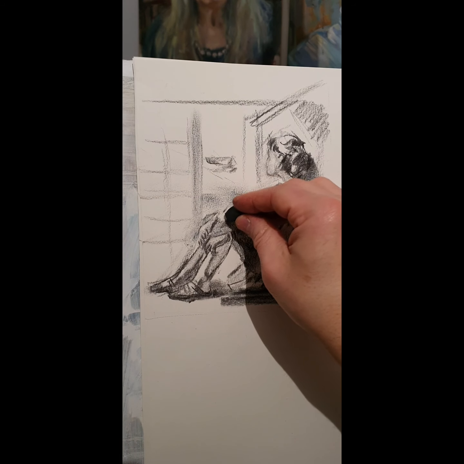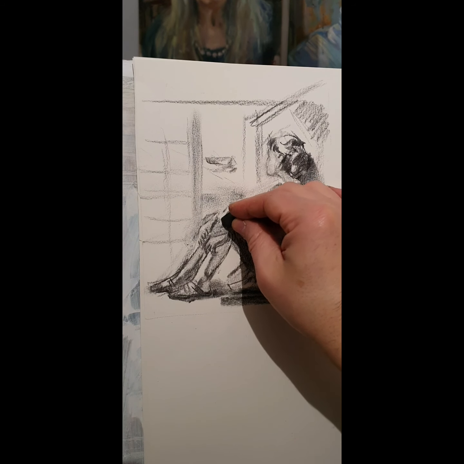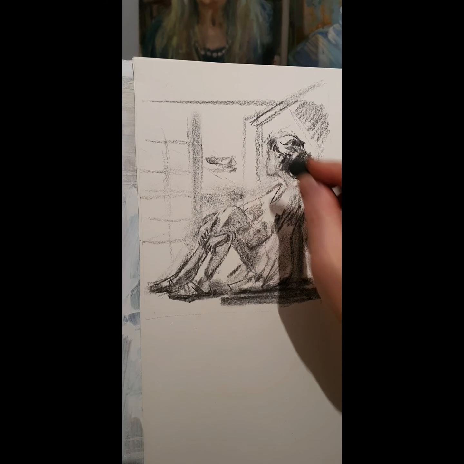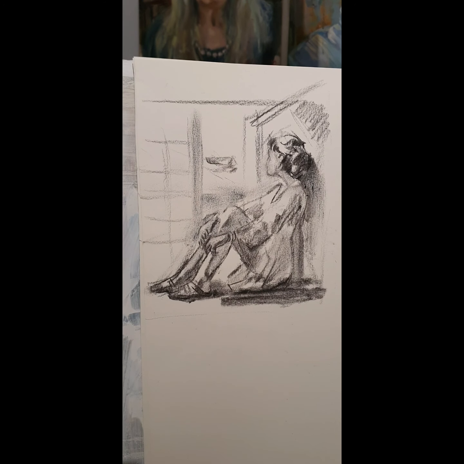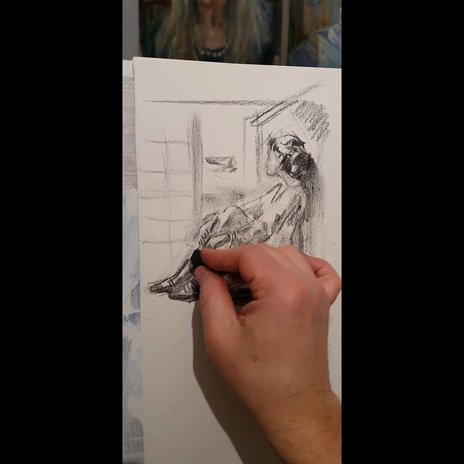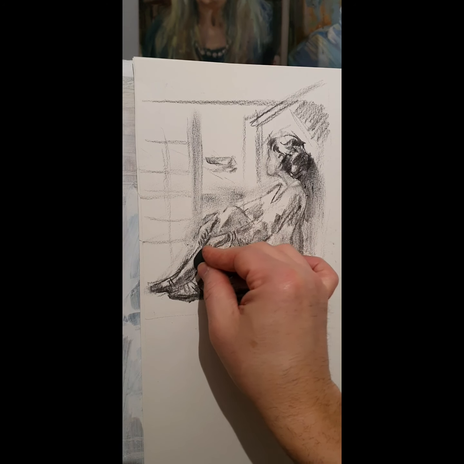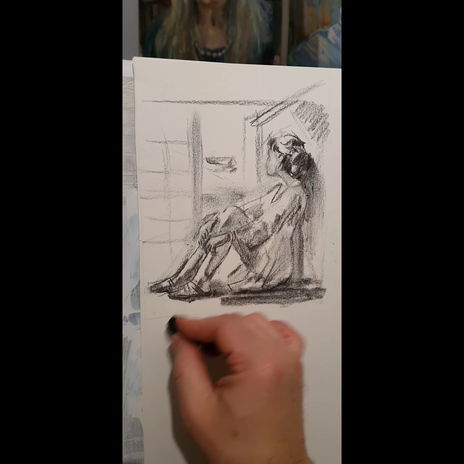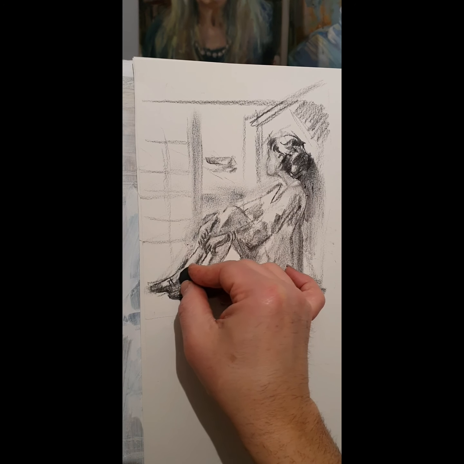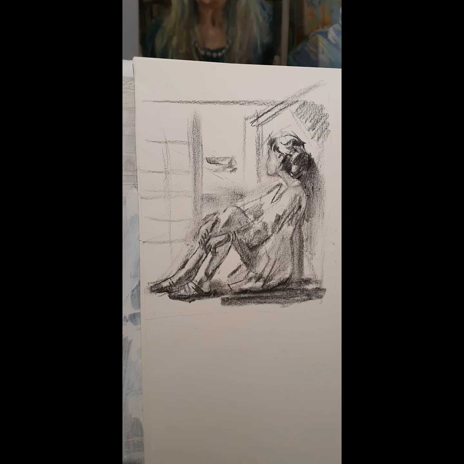And then highlight this, the kneecap and the shin here. That's better. That's better. And also highlight this shin here. Her right shin. Here we go.